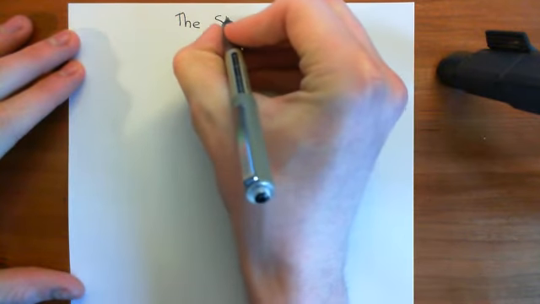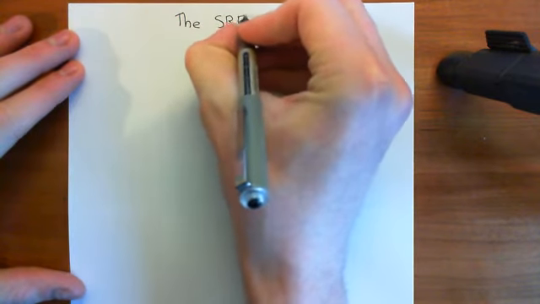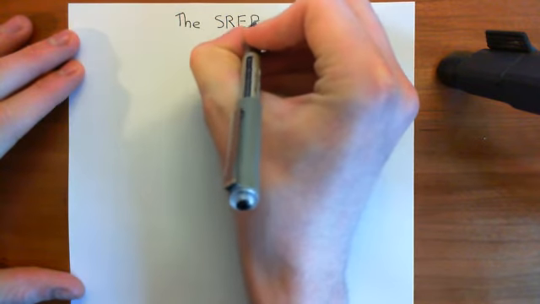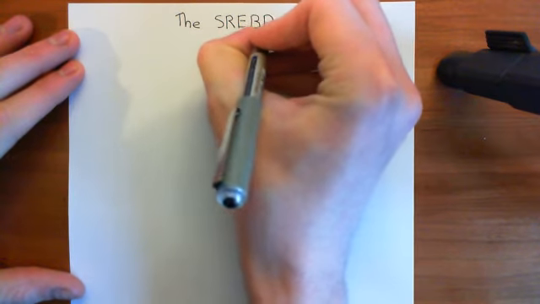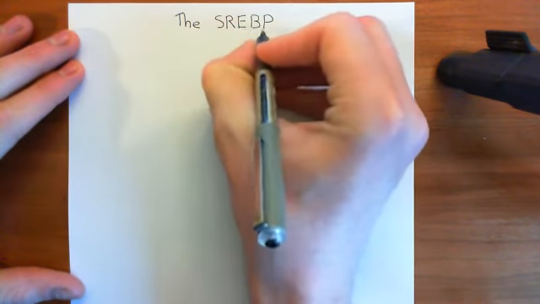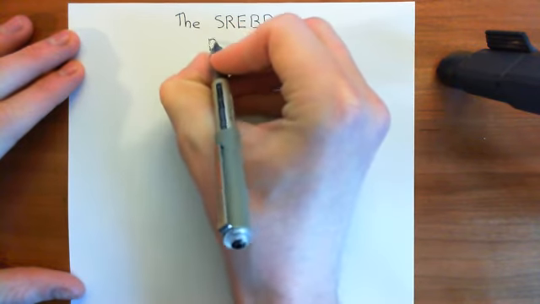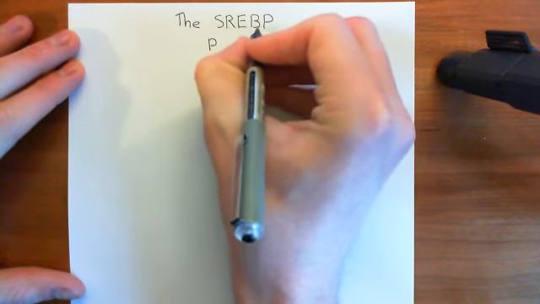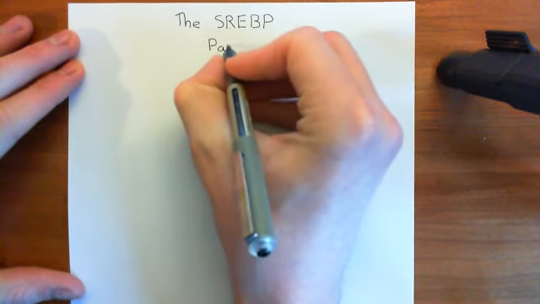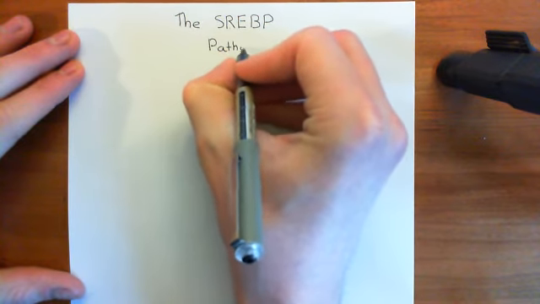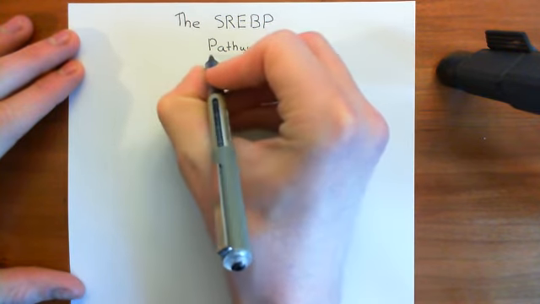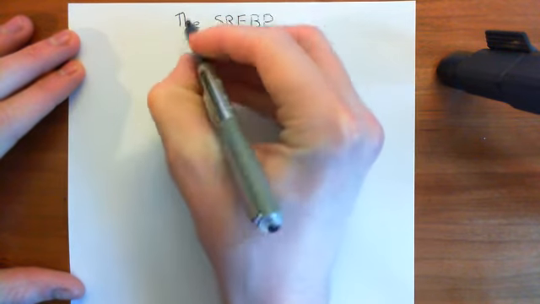Okay, so this is the SREBP pathway, and SREBP stands for the sterol regulatory element binding protein pathway, and we will see the sterol regulatory element binding proteins later on. Right.